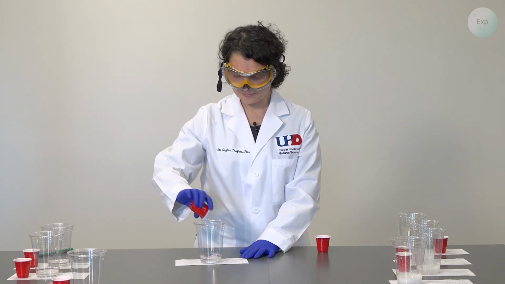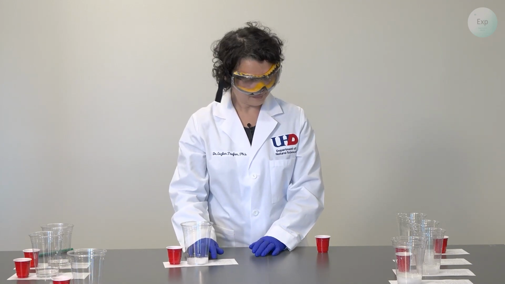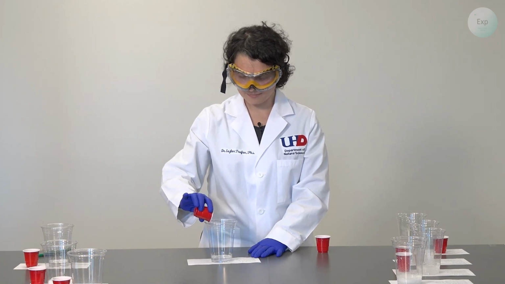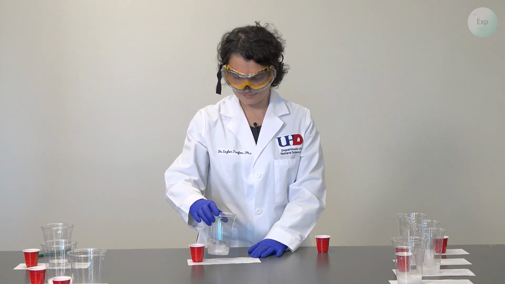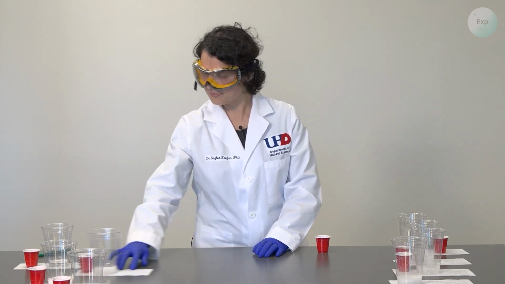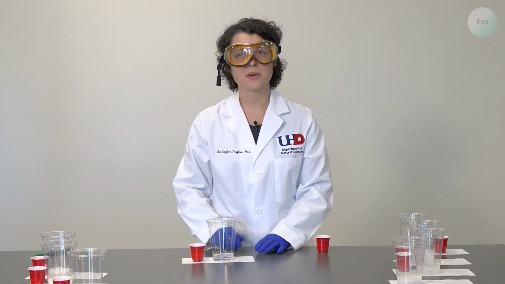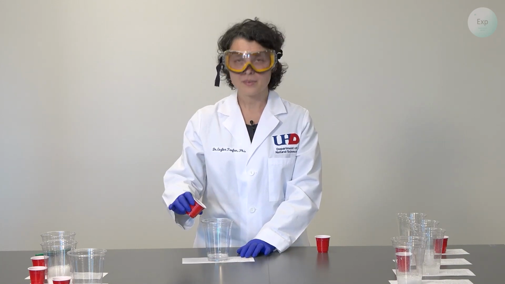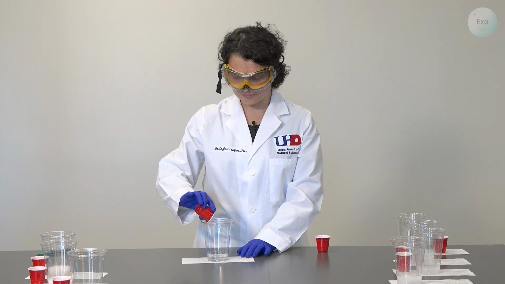Experiment 6. Experiment 7. And finally, experiment 8, which now only has the vinegar solution in the cup, and the Alka-Seltzer tablet is going in.